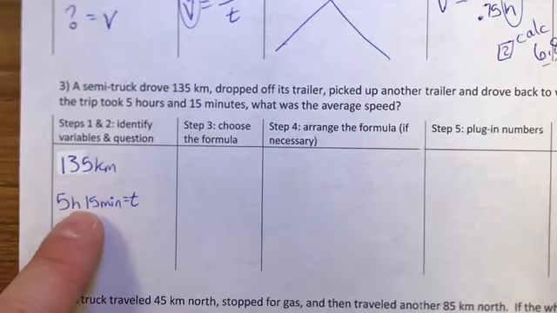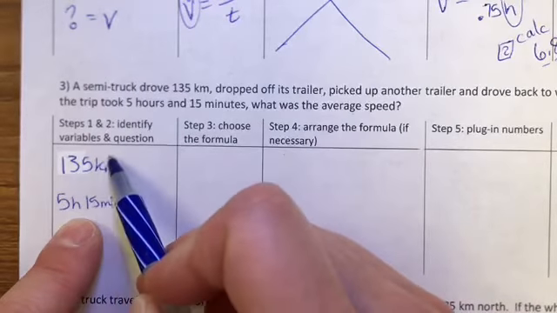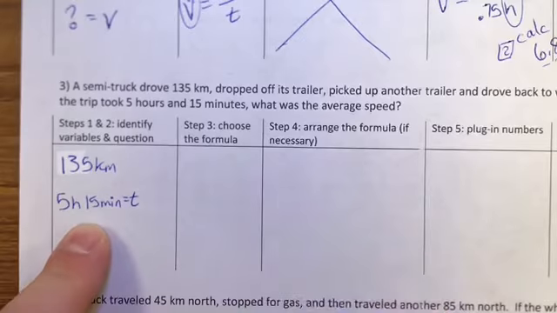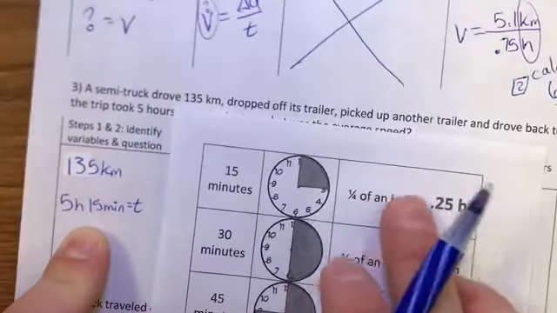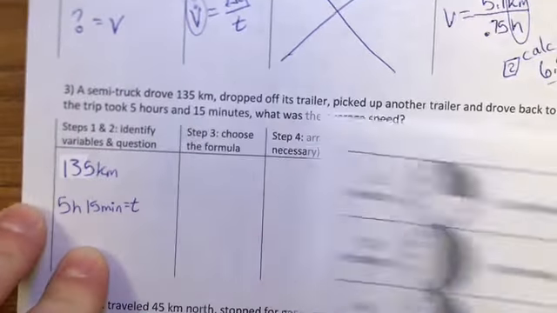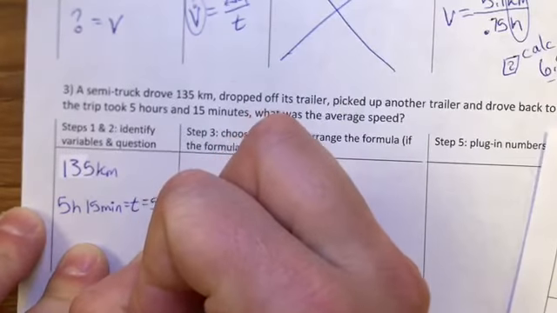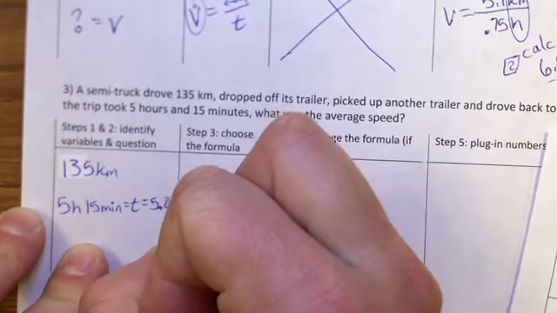We do hours or we do seconds. Since we're dealing with kilometers, we want our time in hours. So that 15 minutes is 0.25 of an hour. So that is actually 5.25 hours.